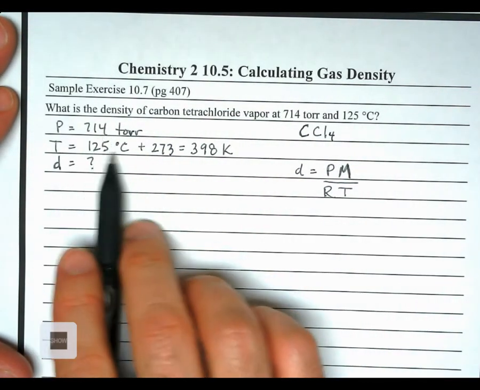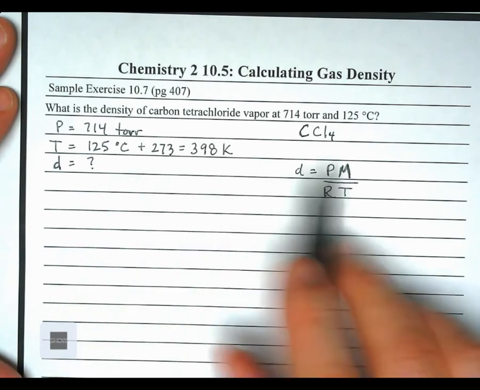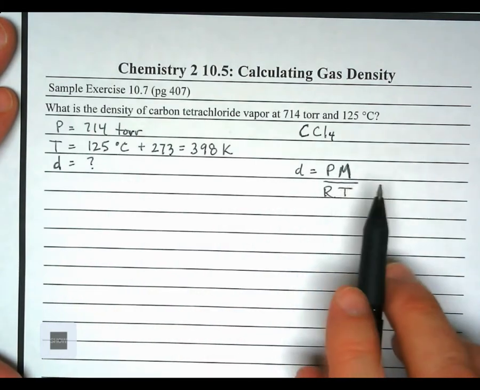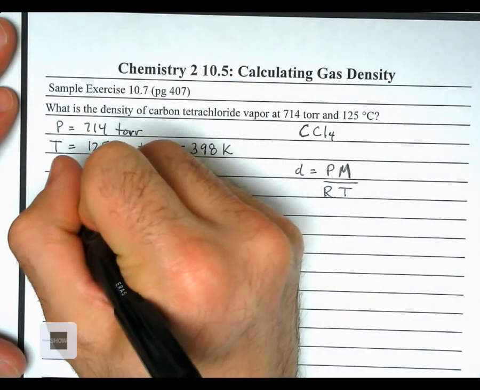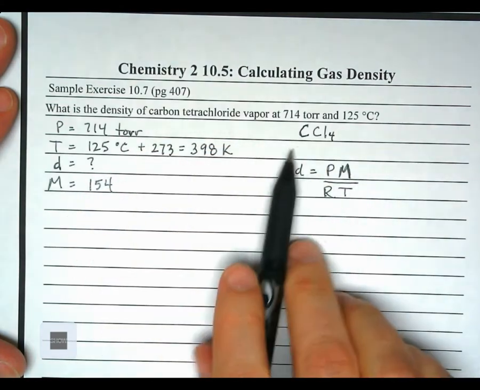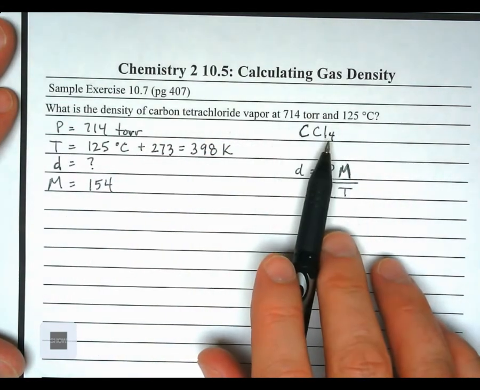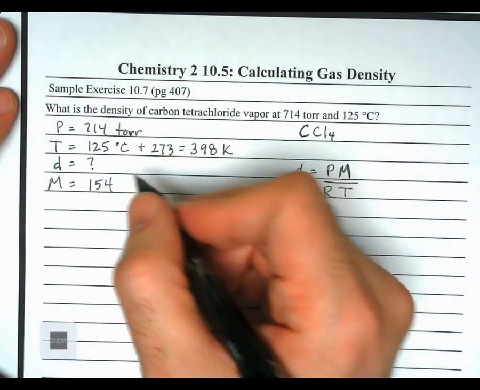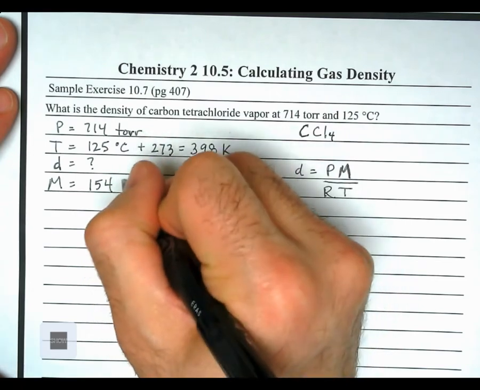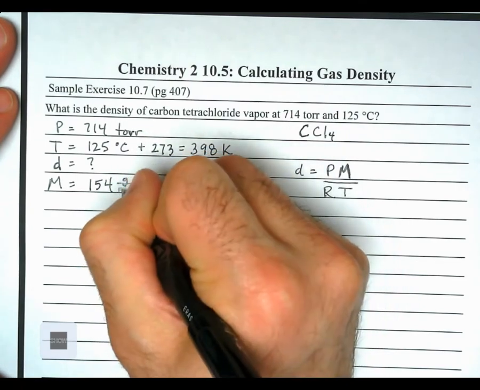We have a pressure, we have a temp. Molar mass. Yeah, good. Molar mass is 154. That's from 1 times carbon, 4 times chlorine, and adding them all together. That's the molar mass, right? Anybody remember what the label for molar mass is? Technically? Yeah, good. Grams per mole.